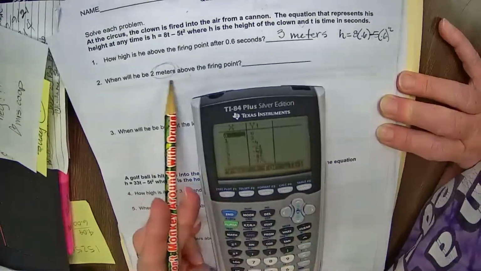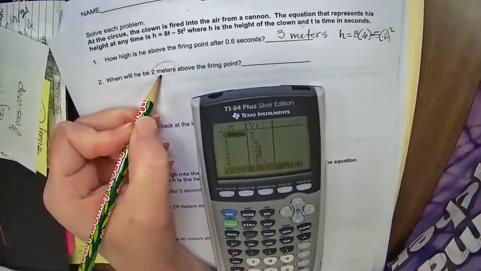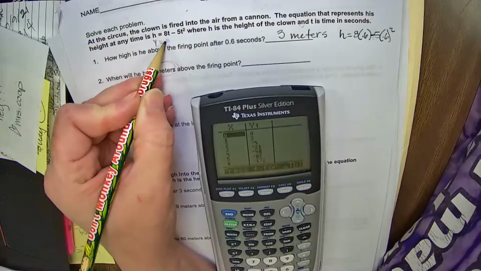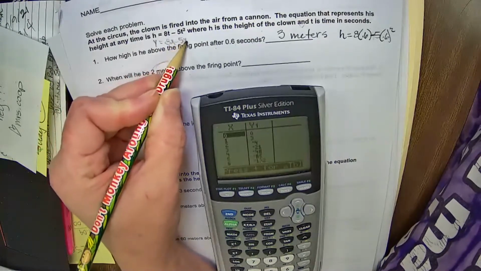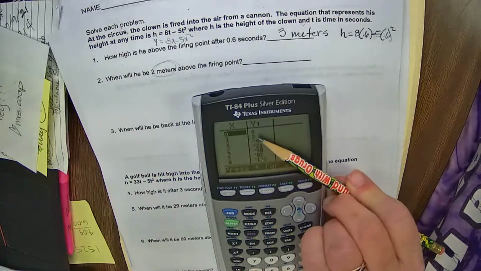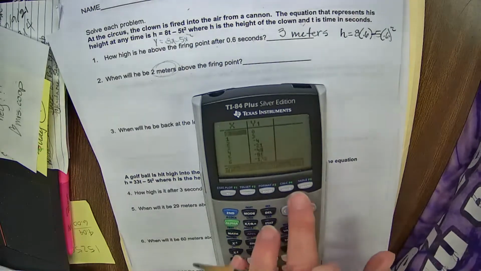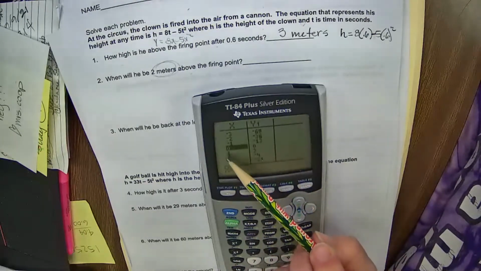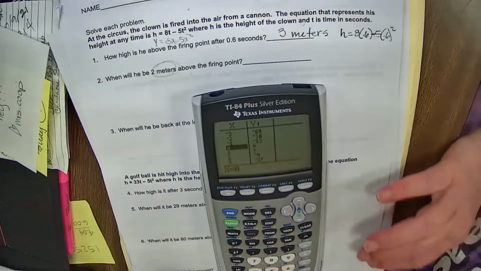All right, 2 meters above the ground. Remember, h is your y. y equals 8x minus 5x squared. Okay, so I'm looking where it's going to be 2 meters above the ground, and the only place that's going to happen is between 0 and 1.